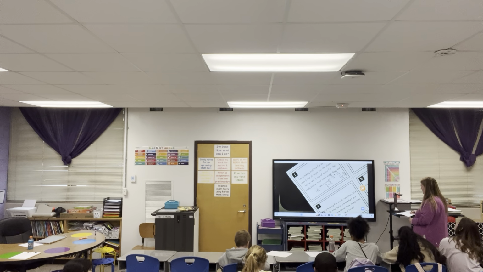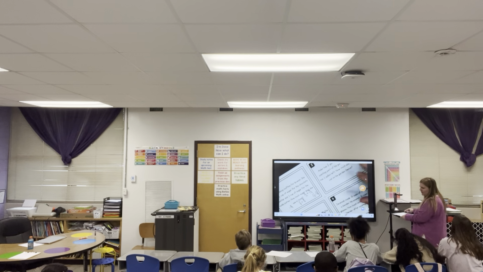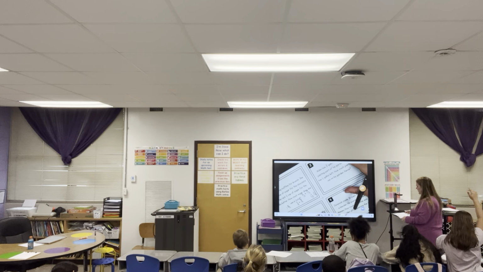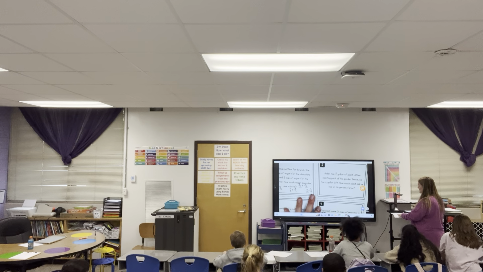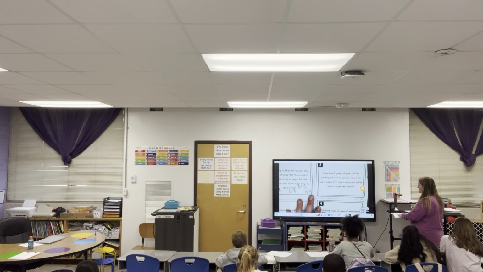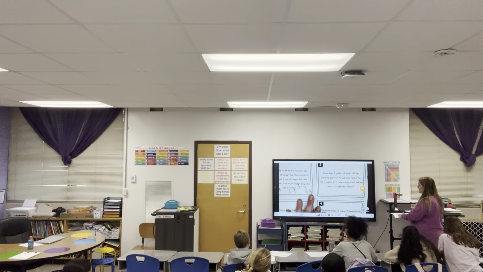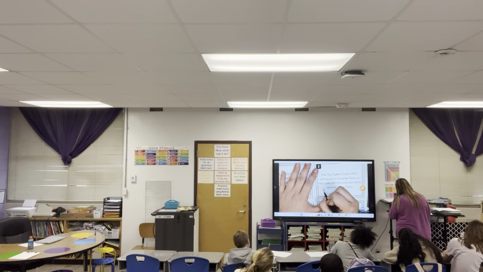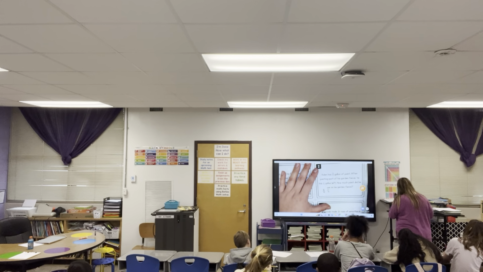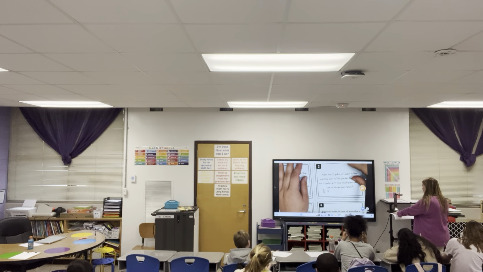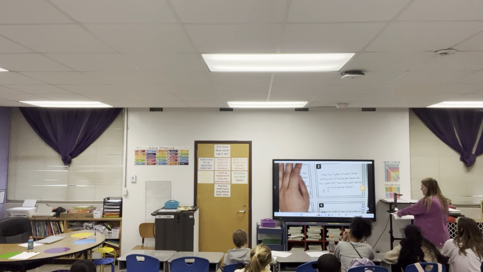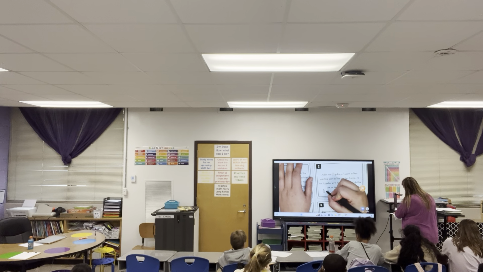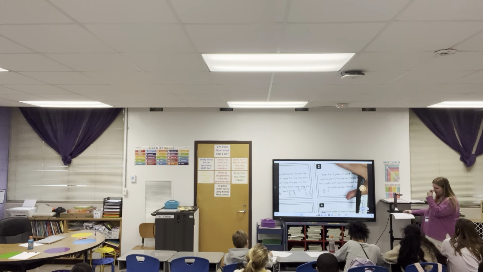Okay. Let's do number 2 together. Sydney, you can read it. Aiden has 6 gallons of paint. After painting a part of his garden pit, he has 1/4 gallon left. How much paint did he use on his garden pits? So he had 6, and 1/4 gallon left. So are we gonna add or subtract? Subtract. Good.